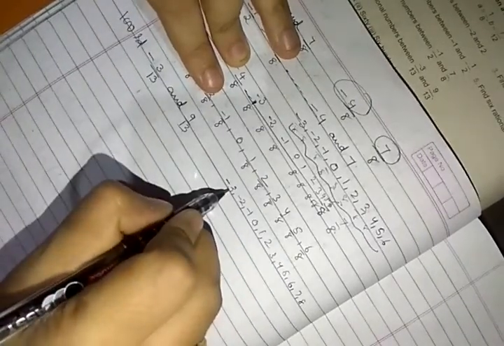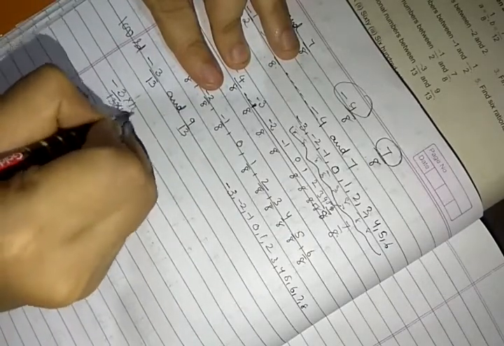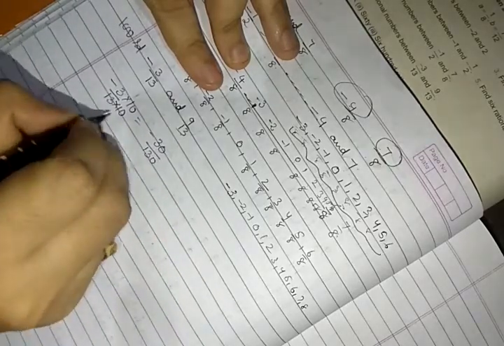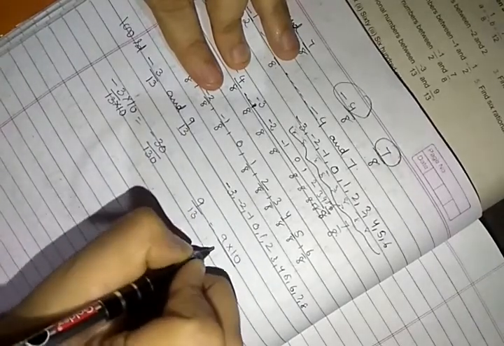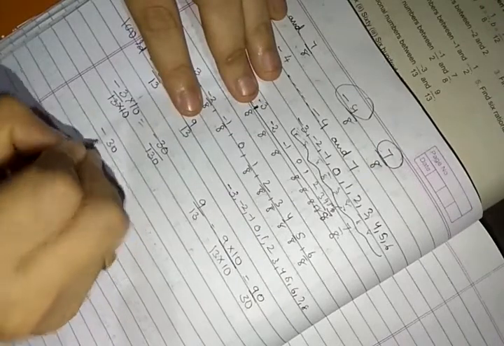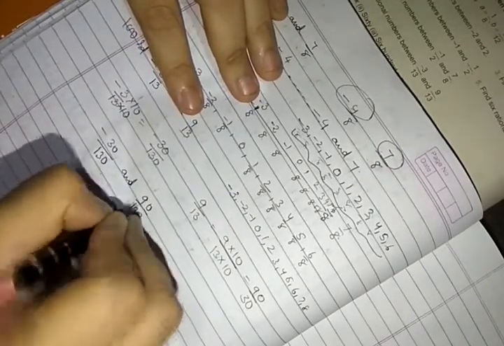How many numbers are coming in between? 1, 2, 3, 4, 5, 6, 7, 8, 9, 10, 11, 12 only, but we need 100 rational numbers. So that's why I am taking minus 3 by 13 and multiplying by 10 over 10. We are getting minus 30 by 130. And again, 9 by 13, I am taking 9 into 10 and 13 into 10, so 90 by 130. We are getting more rational numbers now: minus 30 by 130 and 90 by 130.